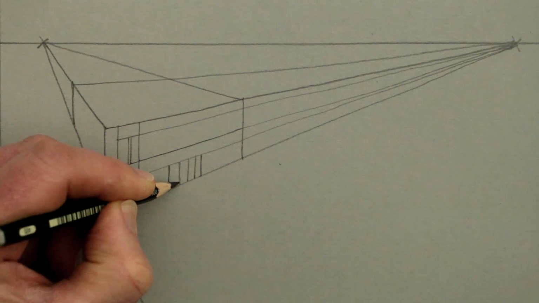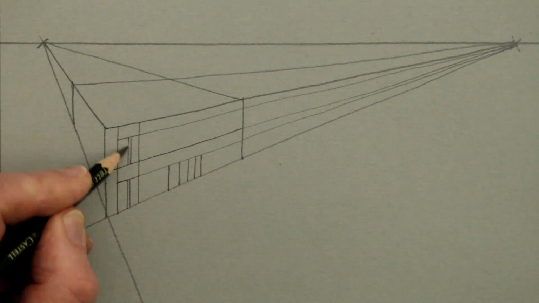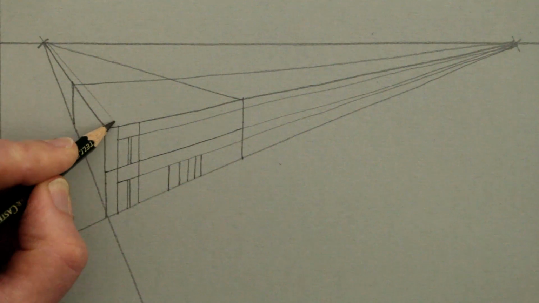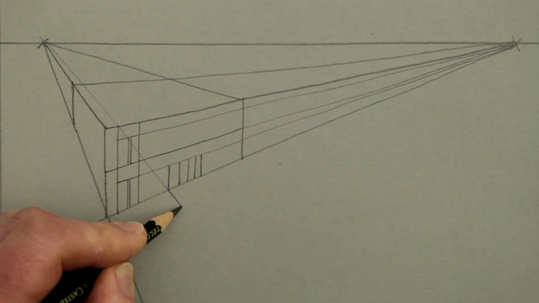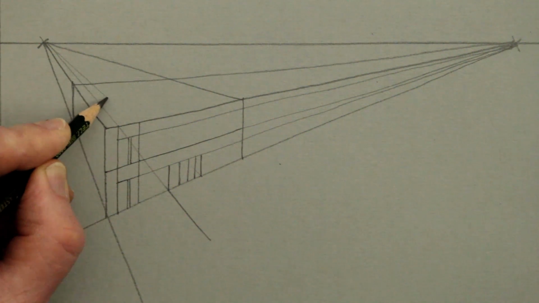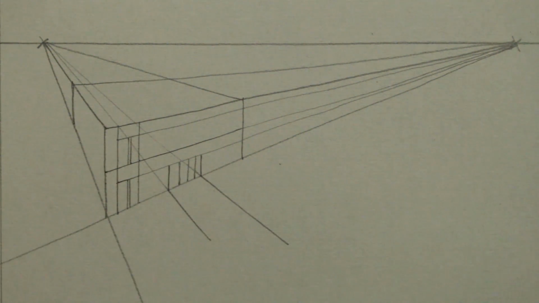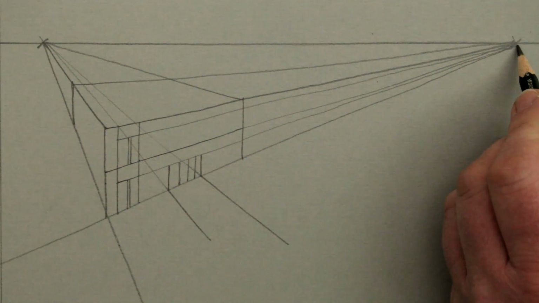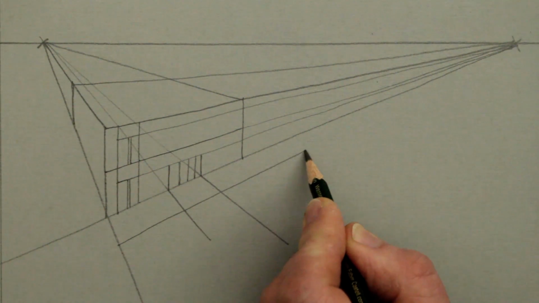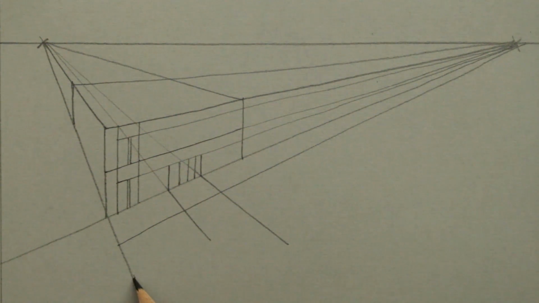Now, for the front of this simple house that we're drawing, we can add a swimming pool. To do this, we need to draw 2 diagonal lines from the left vanishing point that touch the base of the sliding doors that I've drawn at the front right-hand side of this house. And then we need 2 more diagonal lines, this time from the right vanishing point, going towards the left, and this will make a rectangle in 2-point perspective in front of our building.